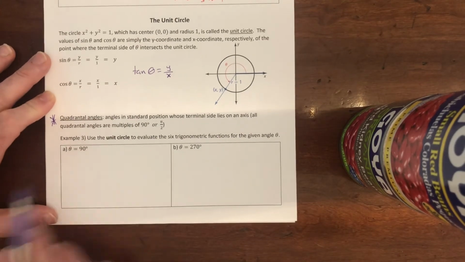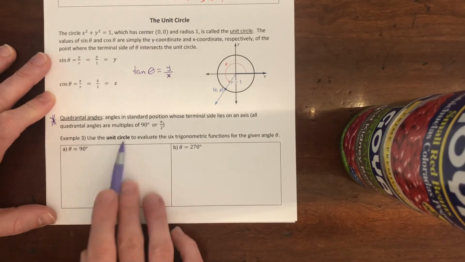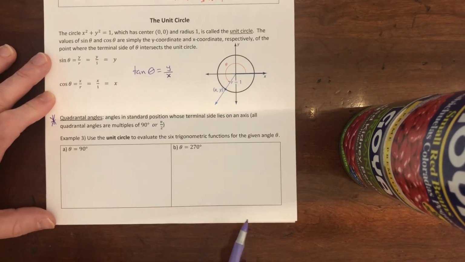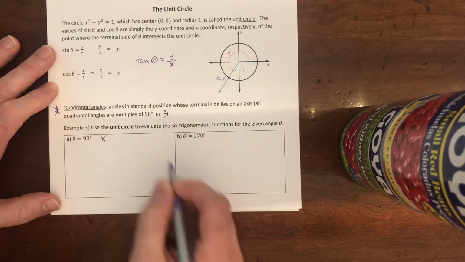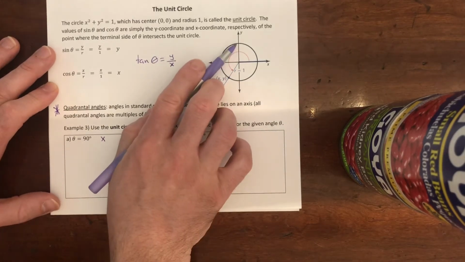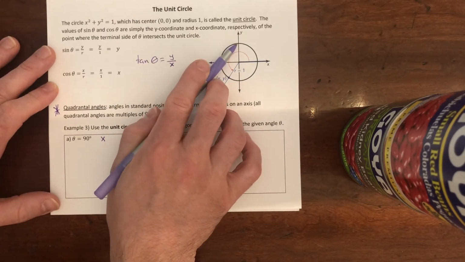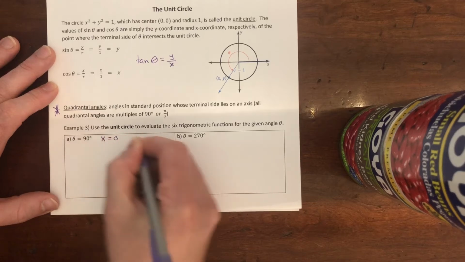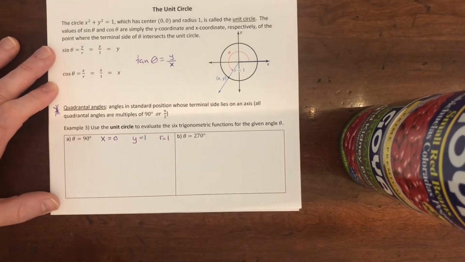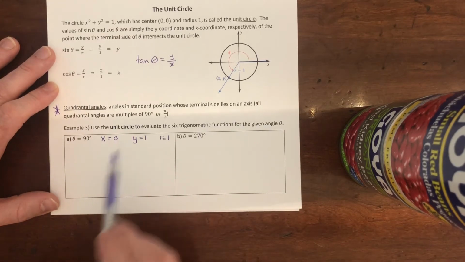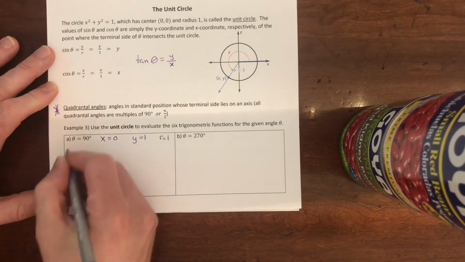So, for example 3, it says use the unit circle to evaluate the 6 trig functions of the angle. Well, if we know it's 90 degrees, and I look up at this top part here, that's my point where 90 degrees is. So my x would be 0, my y would be 1, and my radius would be 1. The radius being 1, it's always 1 with a unit circle, so we're really only going to deal with the x and y values.